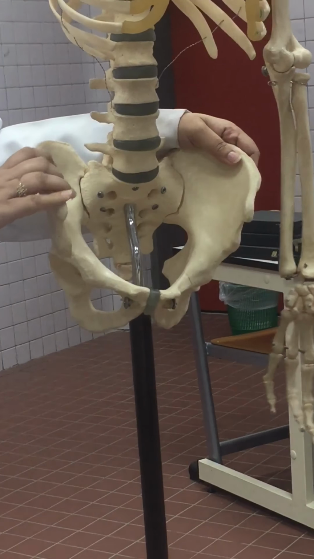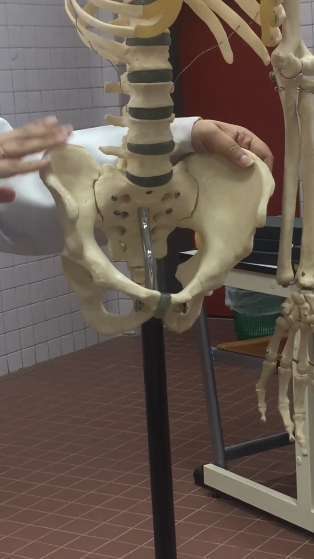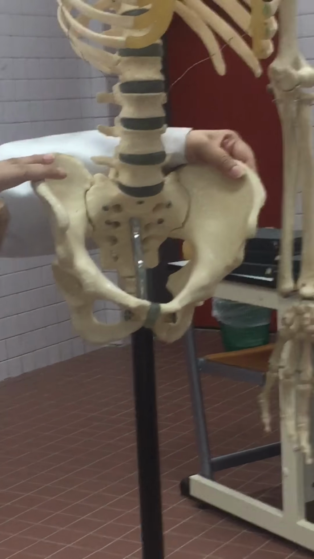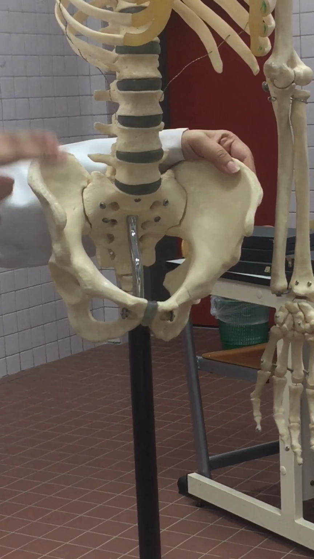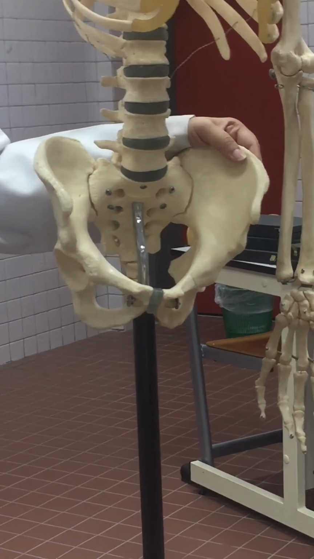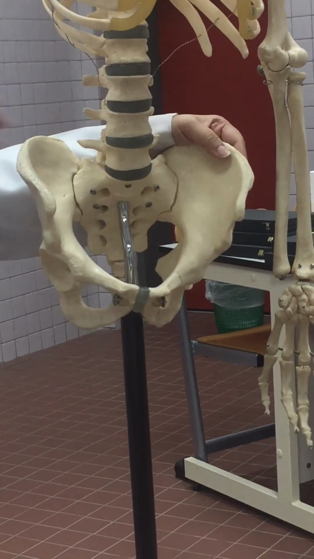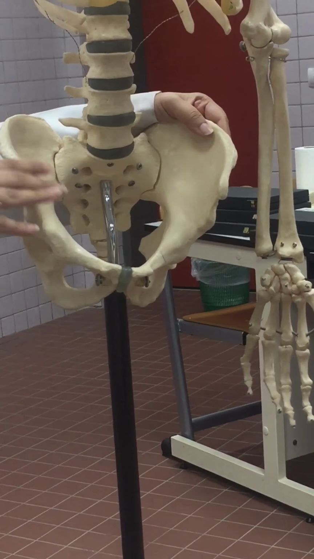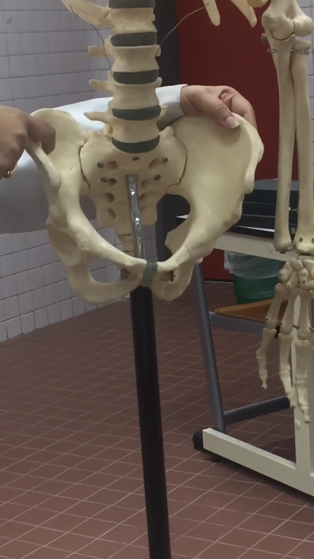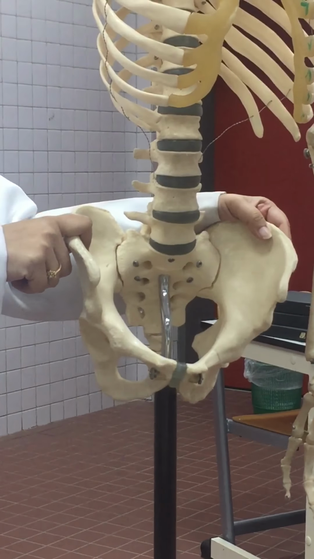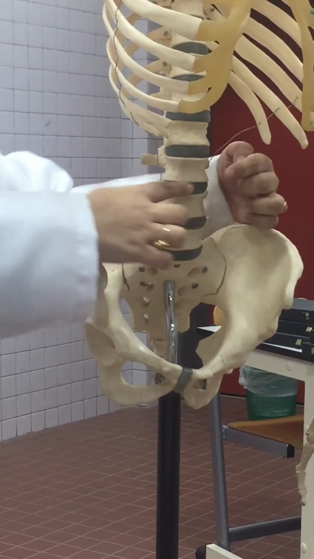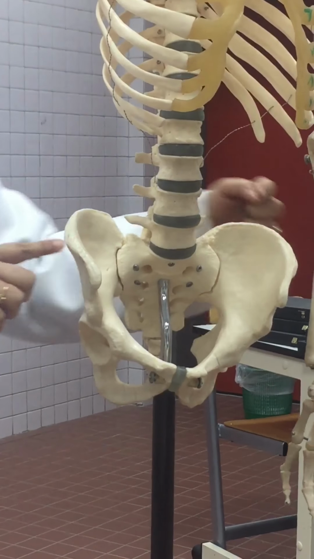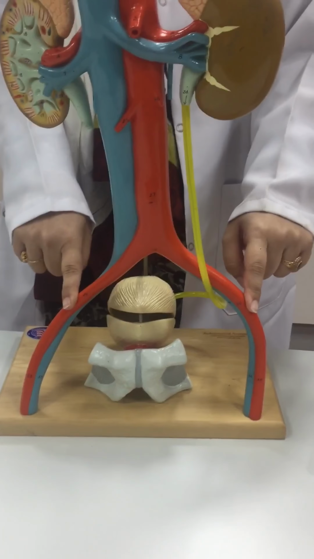So everything in this region is related to ilium: iliac fossa, iliac vessels, iliac lymph nodes, iliac artery, iliac vein, okay? Everything in this region is named after this bone. So we have iliac bones. The abdominal aorta, which is coming from here, when it branches out, we call it the iliac artery, okay?